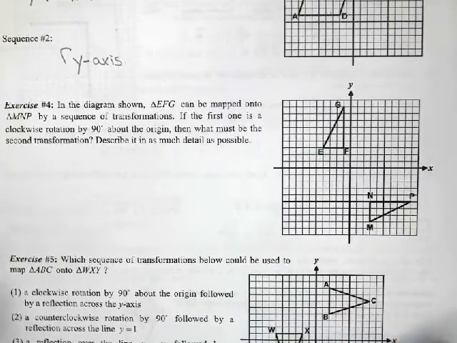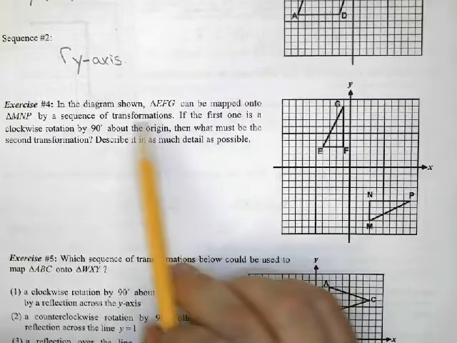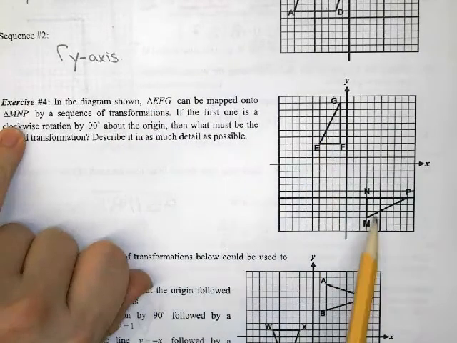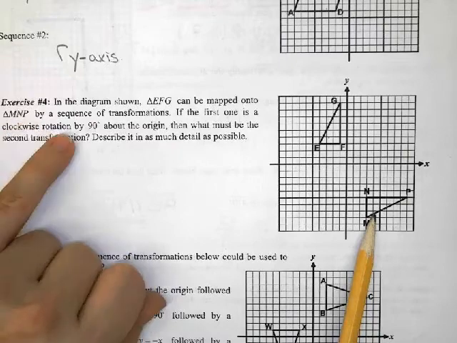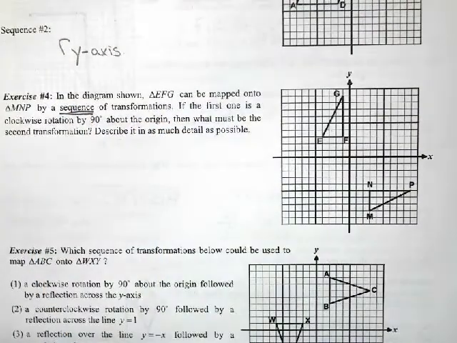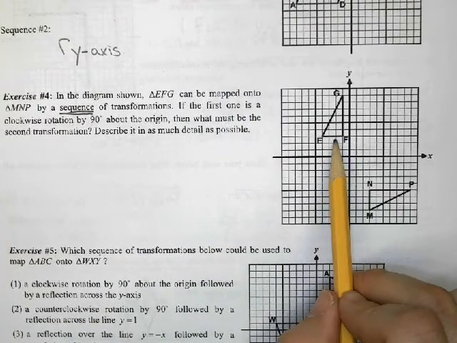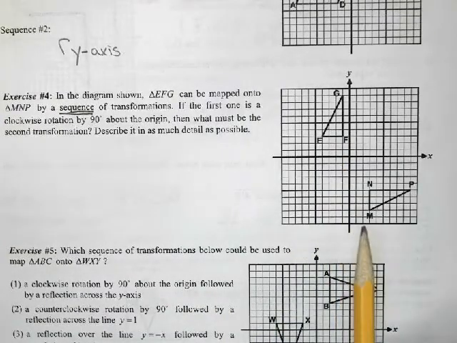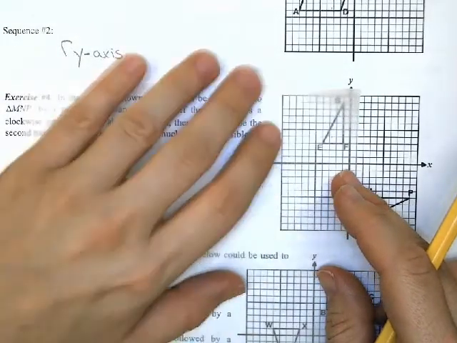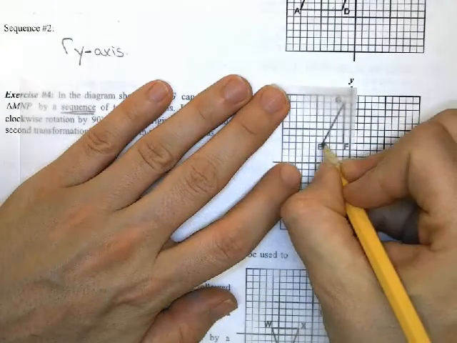Okay, on to exercise number 4. Reading this: in the diagram shown, triangle EFG can be mapped onto MNP by a sequence of transformations. Now remember, a sequence means more than one. It tells us that the first one is a rotation of 90 degrees. So I'm going to take this and rotate it 90 degrees. Now I said clockwise, so be careful on that.